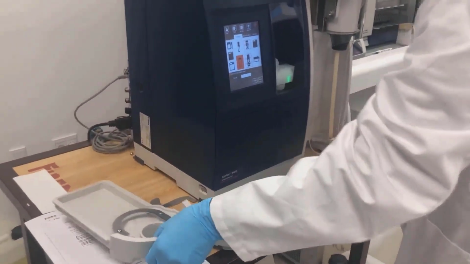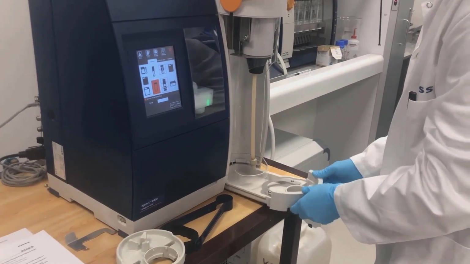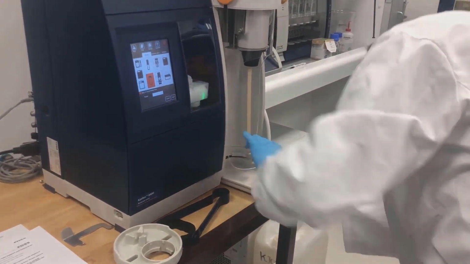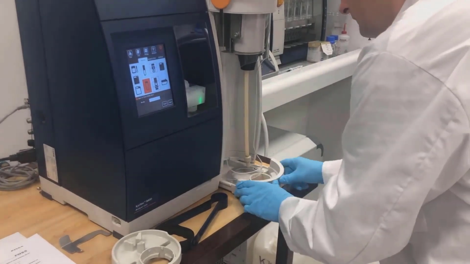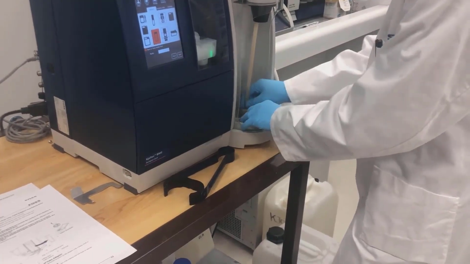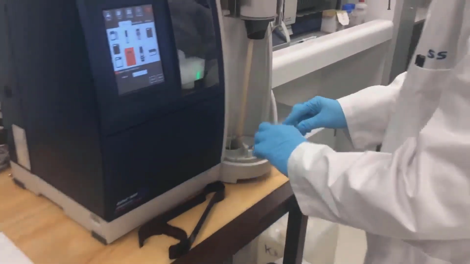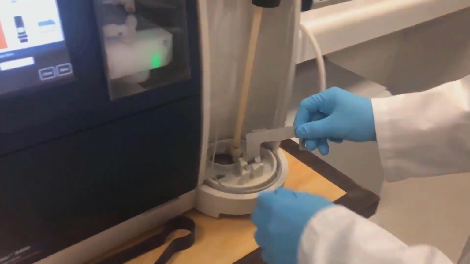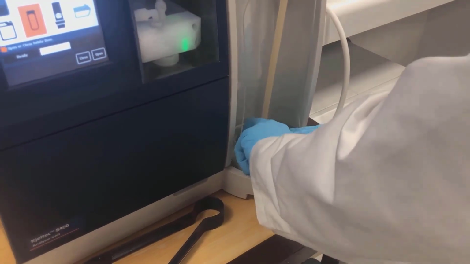Then next you will take the drip tray back and insert it. Then it's the tube support. And you have to put this small metal piece back to fix the tube support.